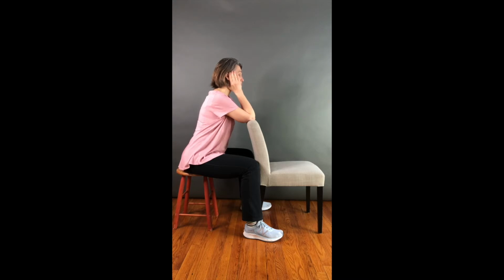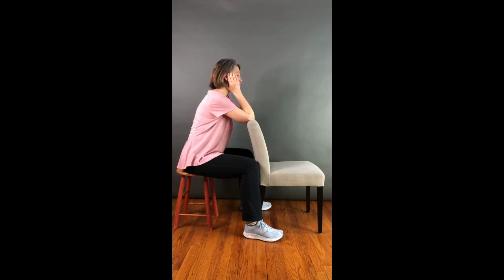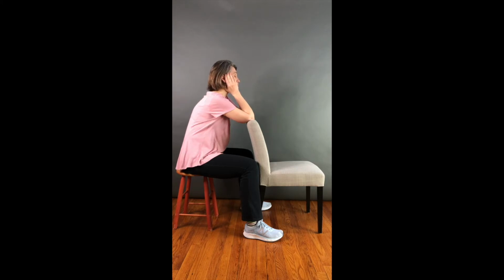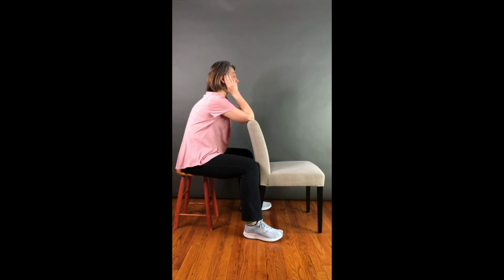forward and back, as in rounding your back and as in arching the back. Your pelvis is rocking forward as you arch the spine and backward as you allow the spine to flex. Tilt your pelvis forward as you arch the back. Tilt your pelvis back as you allow the spine to flex, to forward bend.